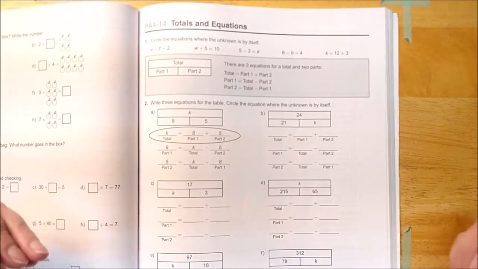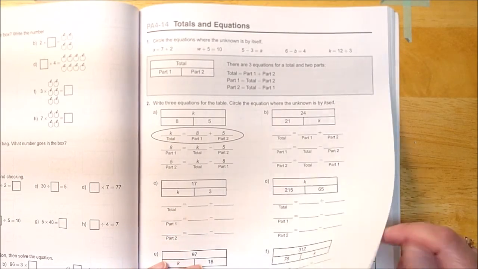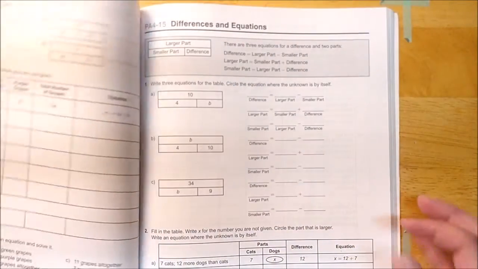I think once you are going, it will be a lot easier. I know it took me a lot of time to explain it, but I wanted to make sure you understood what was going on. So you're going to do page 71 and 72.